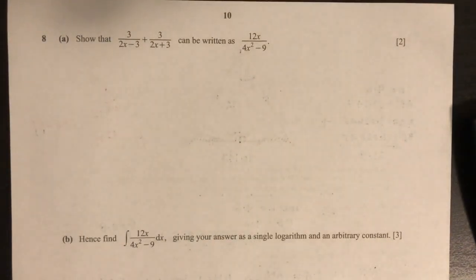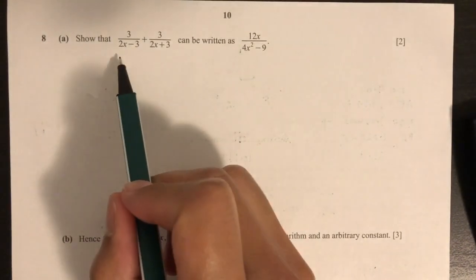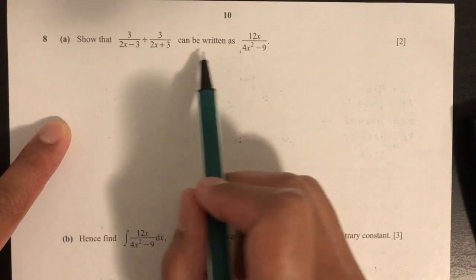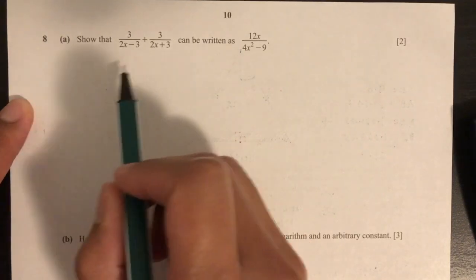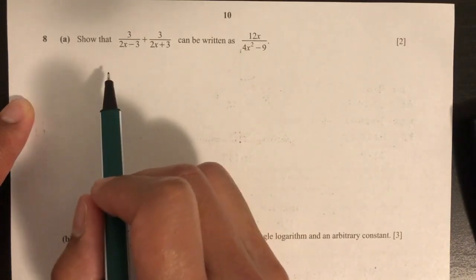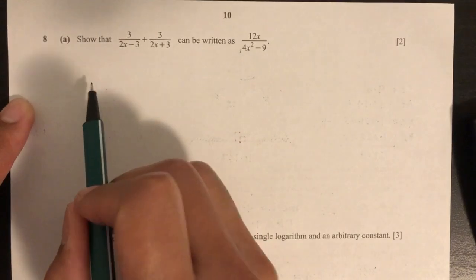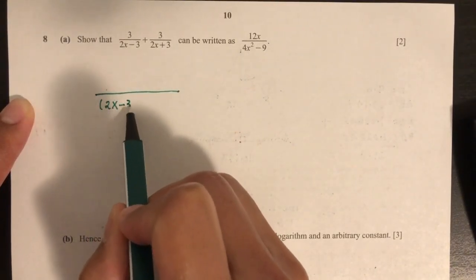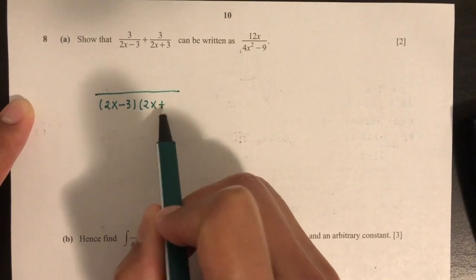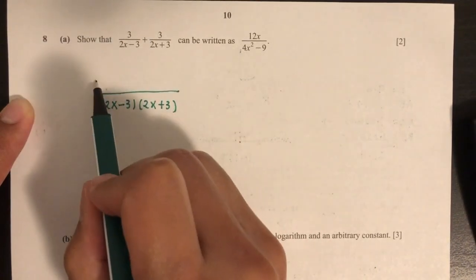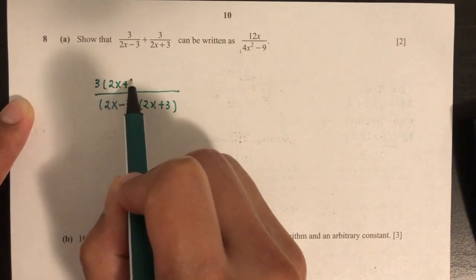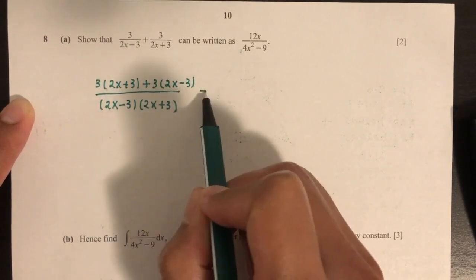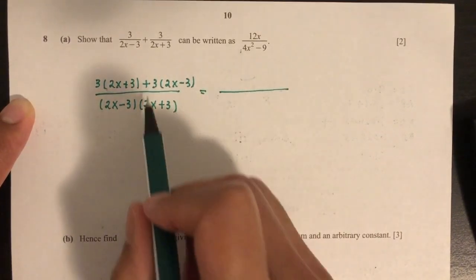Moving on to question number 8. So show that 2 over this plus 3 over this can be written as this. So pretty easy, one by one. Since the denominators are different, we have to find the LCM. So LCM will just be multiplying them by each other. So 2x minus 3 times 2x plus 3. Then we cross multiply, you will have 3 times 2x plus 3 plus 3 times 2x minus 3. So that is equal to what? So let's expand the top.